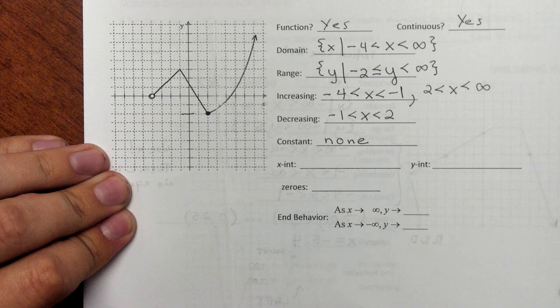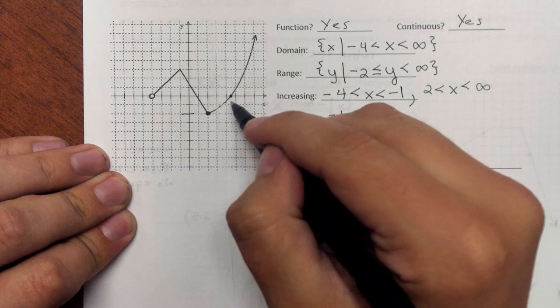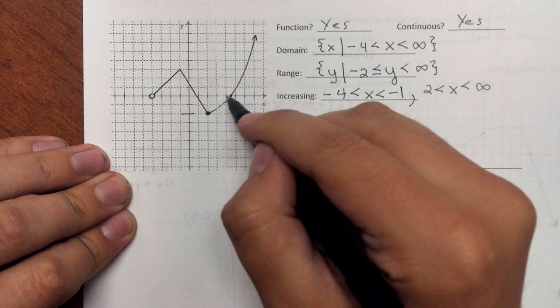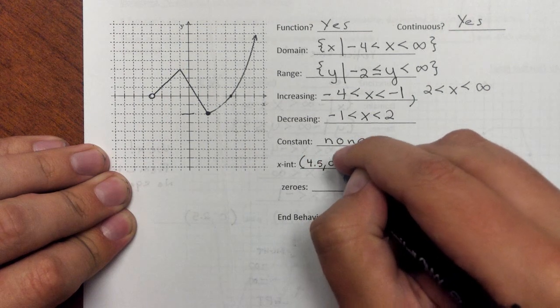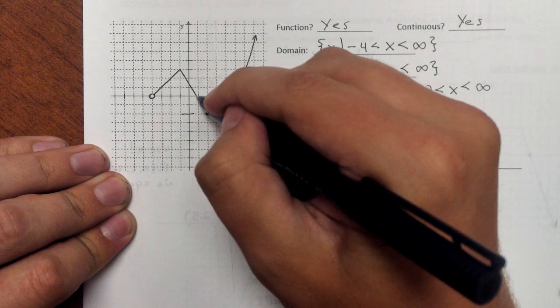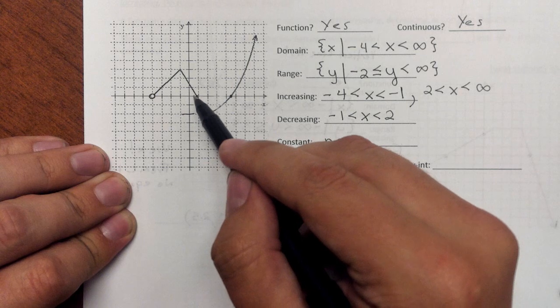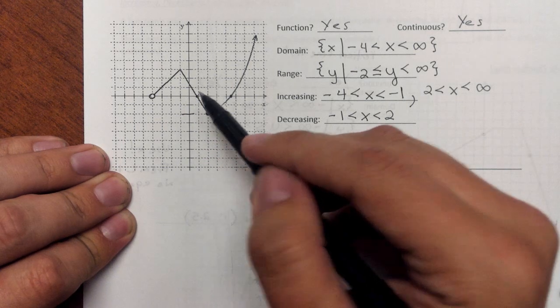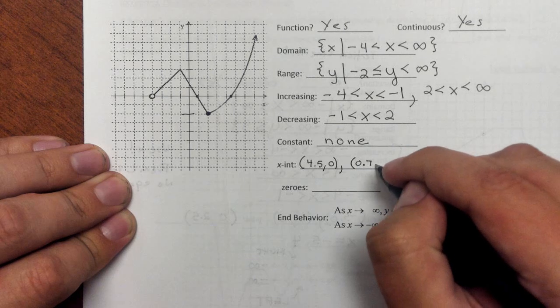X-intercepts. Well, it looks like I have some points here I need to approximate. Right here, that appears to be 4.5. So my x-intercept is 4.50. I have another x-intercept right here. That looks to be maybe not 0.5, maybe 0.7 or 0.8. So I will say 0.70.